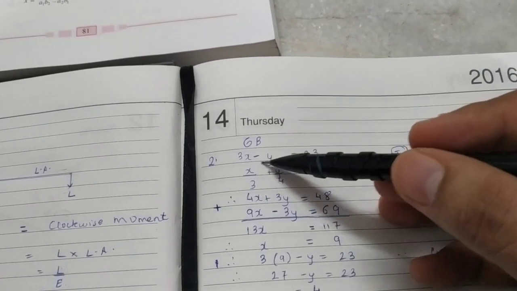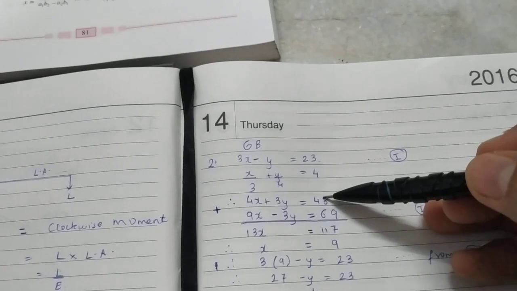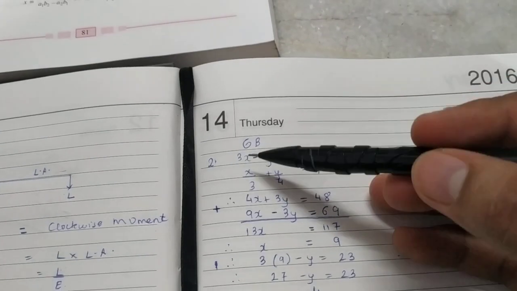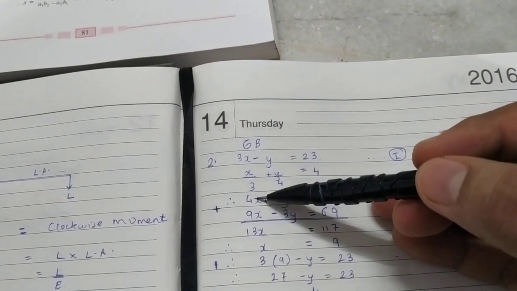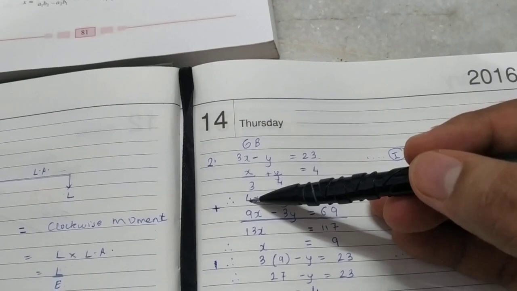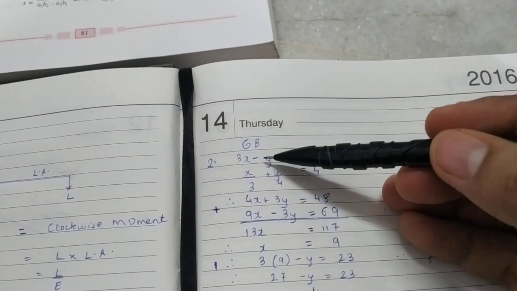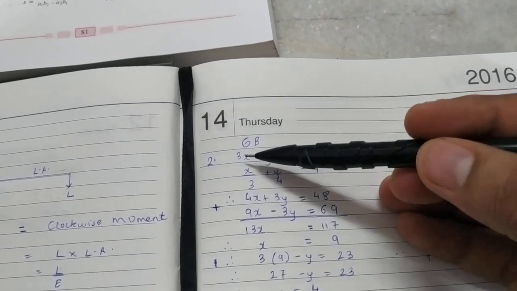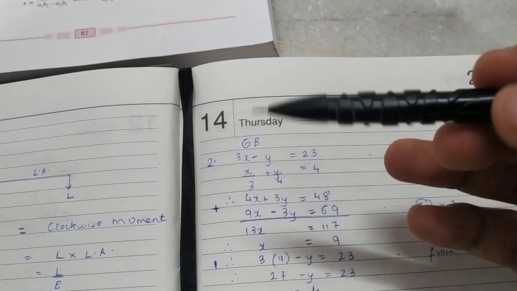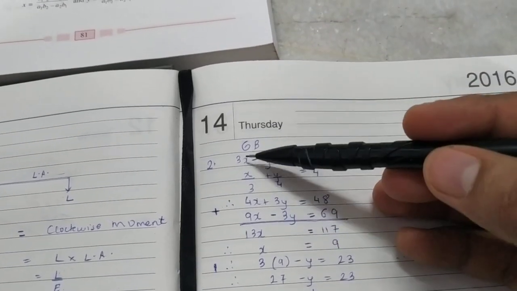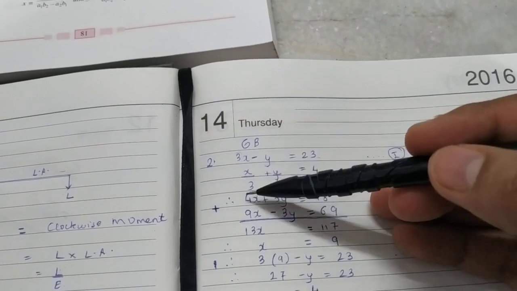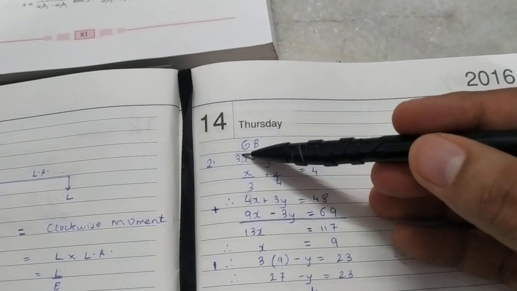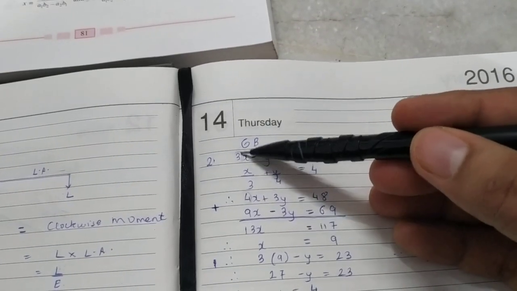Now if you look at the first equation and the second equation, we will use the elimination by equating coefficients method. The coefficients of x and this x are 3 and 4 respectively, whereas the coefficients of y are -1 and 3 respectively. We would equate either of these pairs of coefficients. If I want to equate the coefficients of x, then I'll have to make them 12 by multiplying by 4 and 3 respectively.